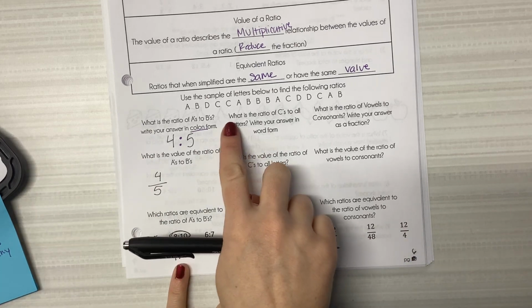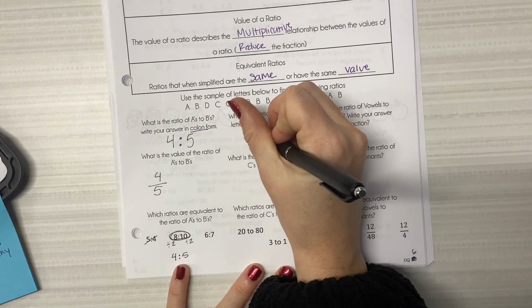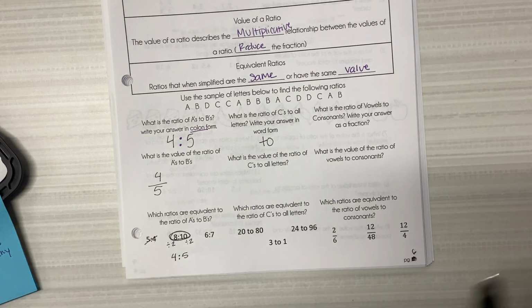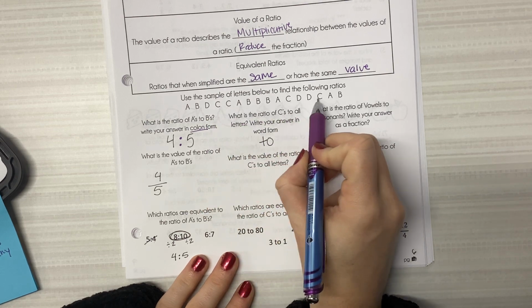All right, then this one, what's the ratio of C's to all letters? Write it in word form. So that's where I'm going to put "to" in the middle. I'm going to count the number of C's. 1, 2, 3, 4.